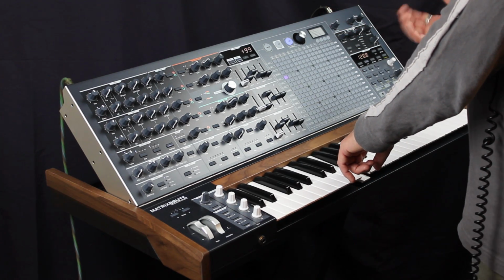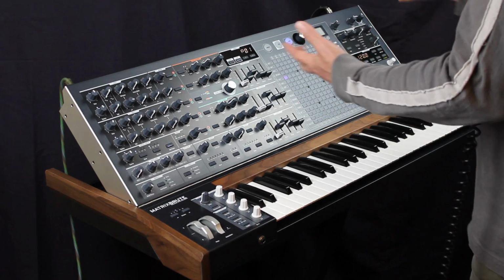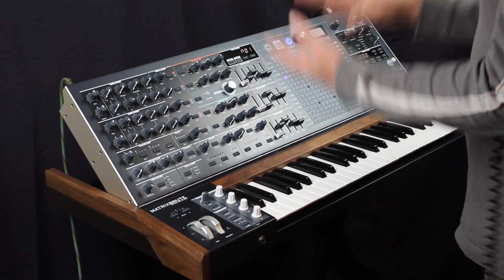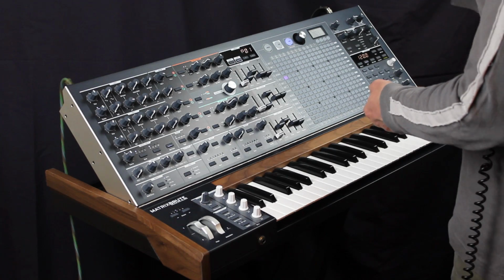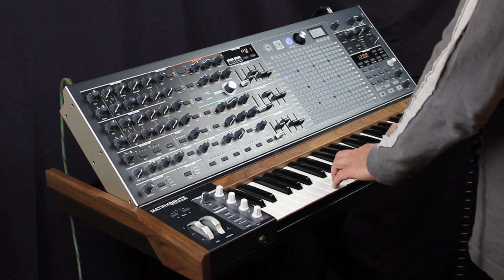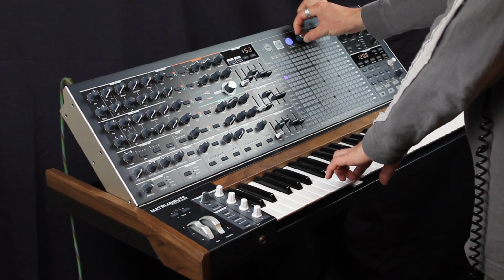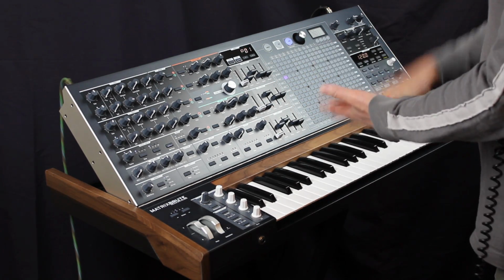Actually, the high is not quite as high as it could be. But anyway, the point is you get to decide to what degree the LFO will modulate what you're modulating, and you can go everywhere from a very tiny amount to a very broad modulation. I'm going to set it in the middle, just to demonstrate the wave shapes.